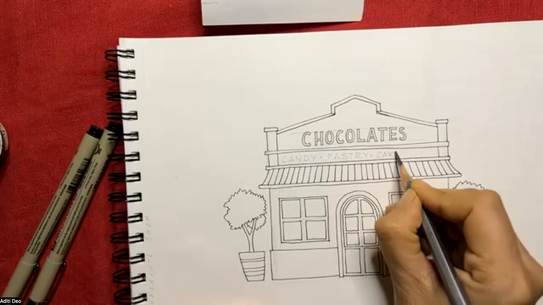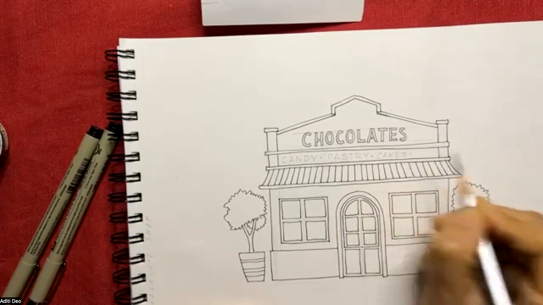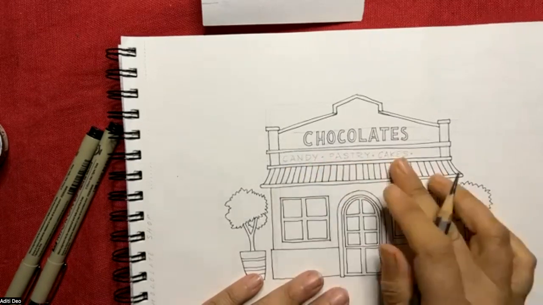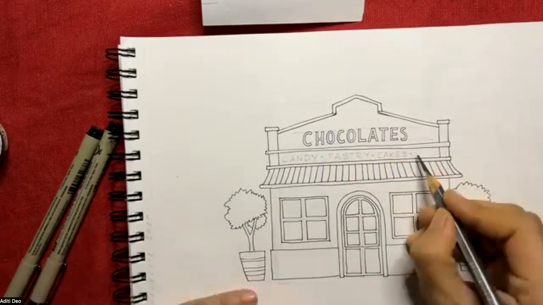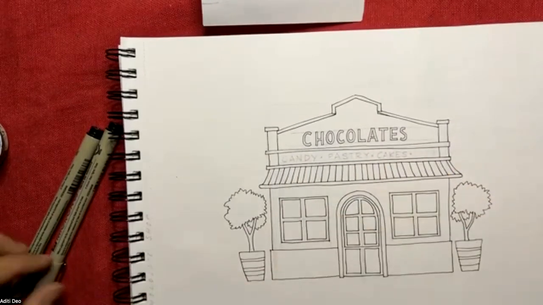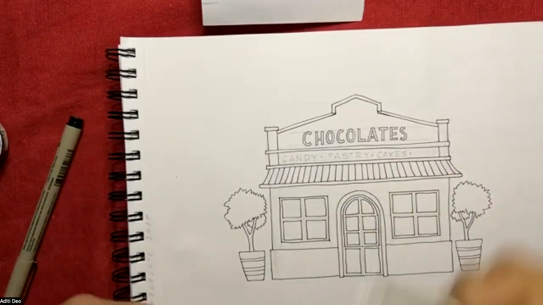Cakes. And what else do you get in a chocolate store? I think that's it. Candy, pastry, and cakes. That's all I'm going to write. And then I'm going to leave some space. So I have 4 letters here. I'm going to leave some space from here and start writing over here.